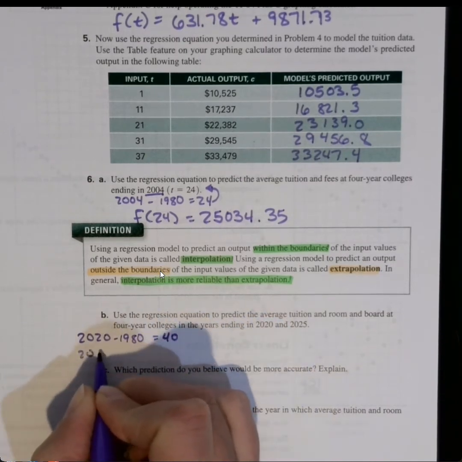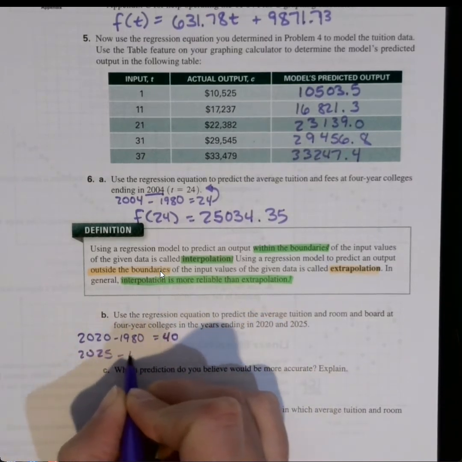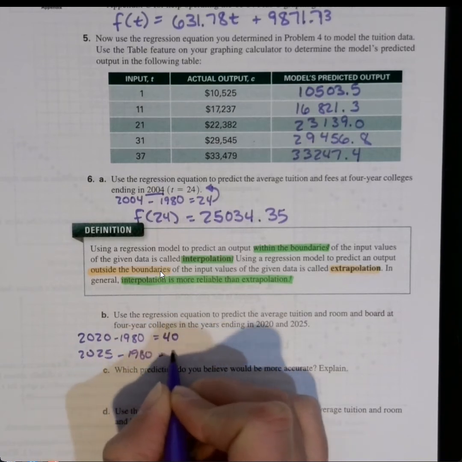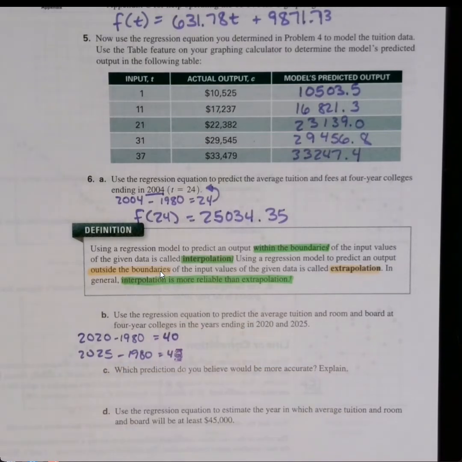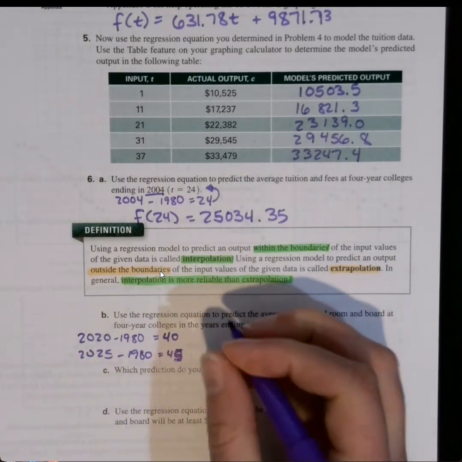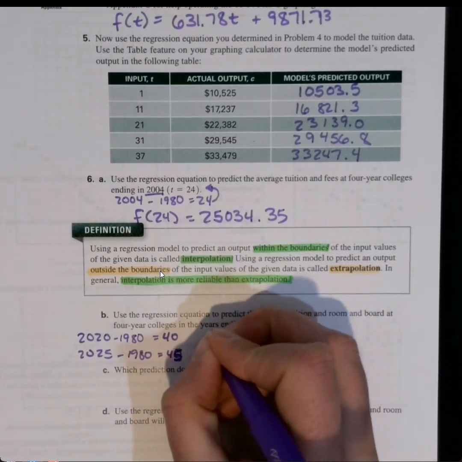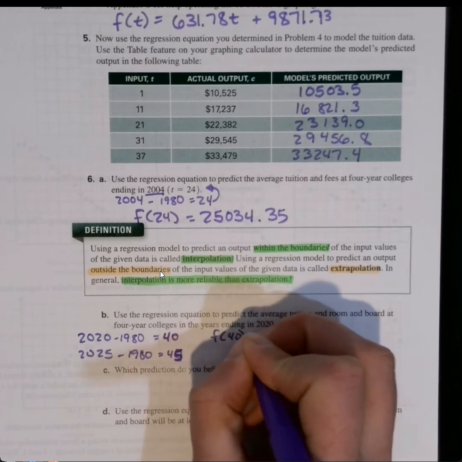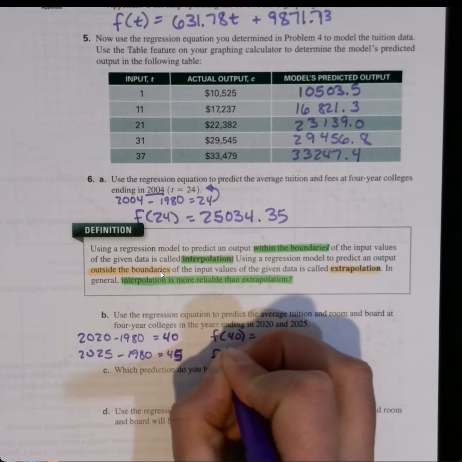And if I take 2025 and I subtract 1980, that would be an input of, oops, I meant to say 45. I don't know why I was writing 40 again. 45, messy 45 there. So what I need to do is predict f of 40 and predict f of 45.